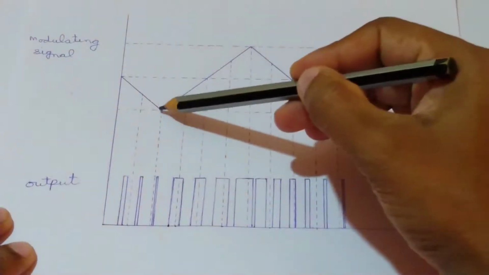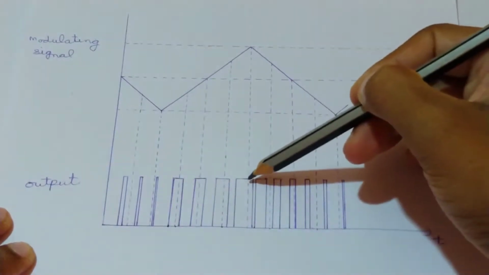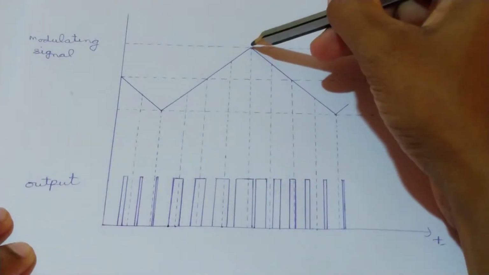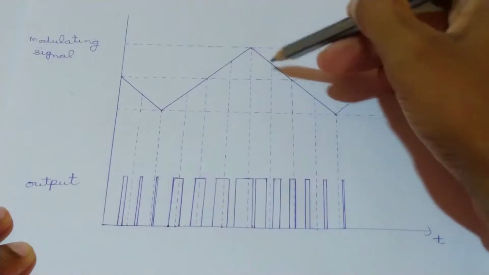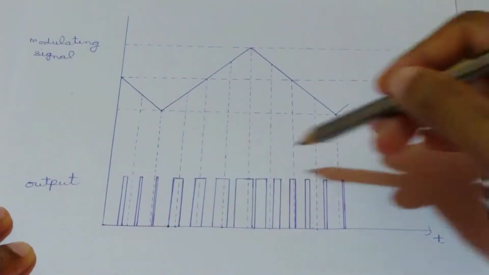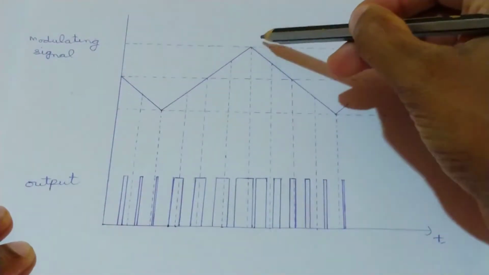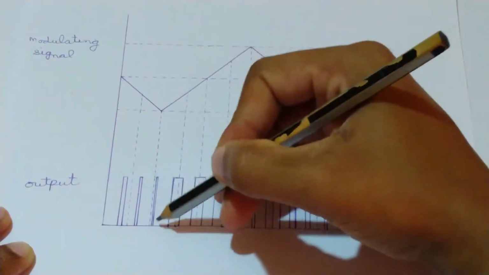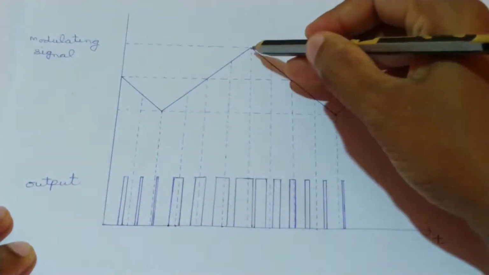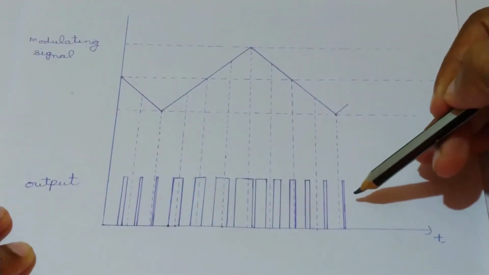Okay, so here we can see when the modulating input signal goes on increasing, that pulse width goes on increasing, and we will get the maximum pulse width for the maximum amplitude of modulating input signal. And when the modulating input signal goes on decreasing, the width of the pulse goes on decreasing. And here we can see the trailing edge is directly proportional to the instantaneous amplitude of the modulating signal. The position of the trailing edge of these pulses is changing depending upon the instantaneous amplitude of the modulating signal, and hence here we will get the pulse position modulated signal.